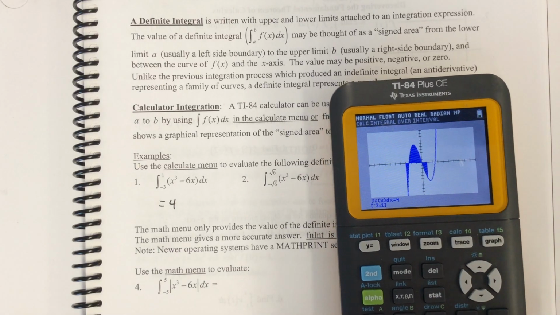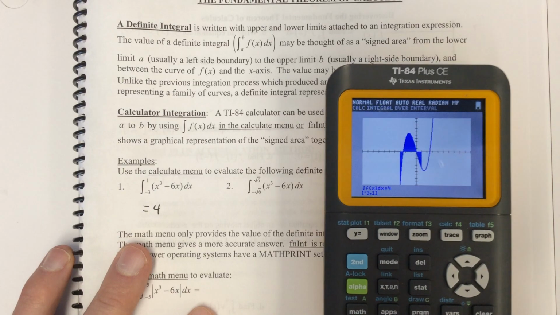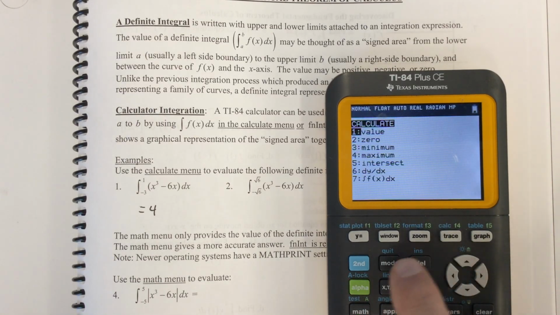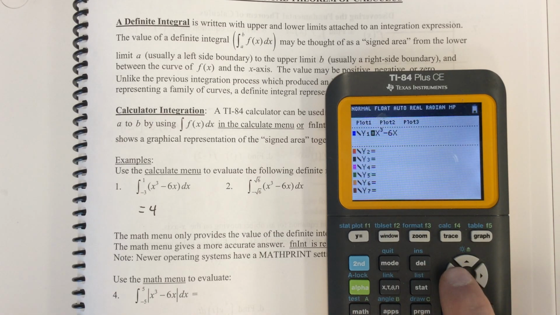Okay, let's try it again. Let's do this next problem. Notice it's the same function. It's still x cubed minus 6x, but now we're going from -square root of 6 to +square root of 6. So let's try that. So go back into the calculate menu. Actually, you know what? First, if you would, go back into y equals. I want to clear that graph.